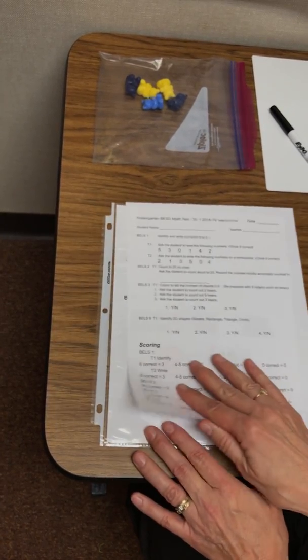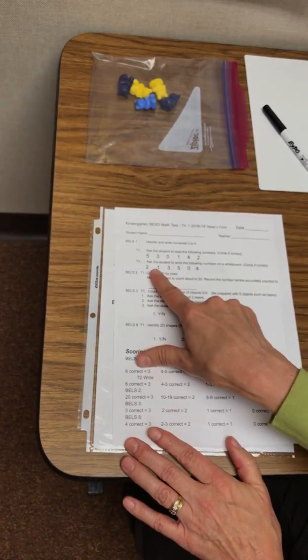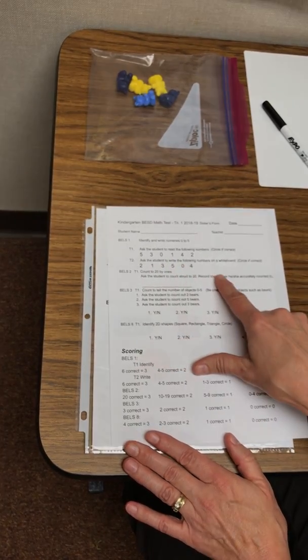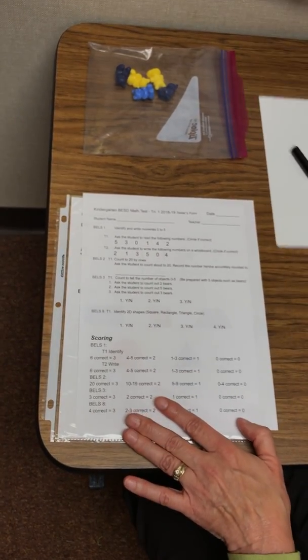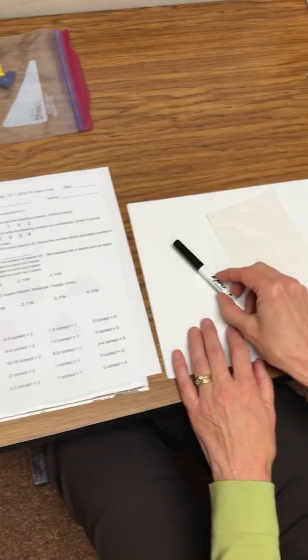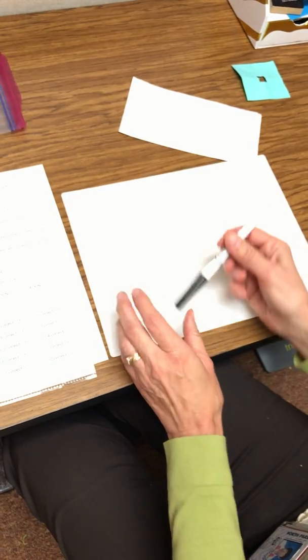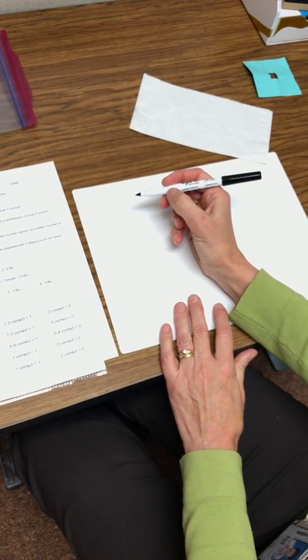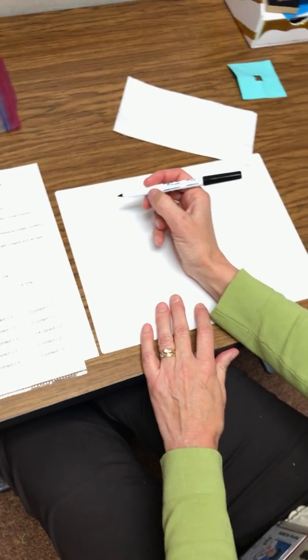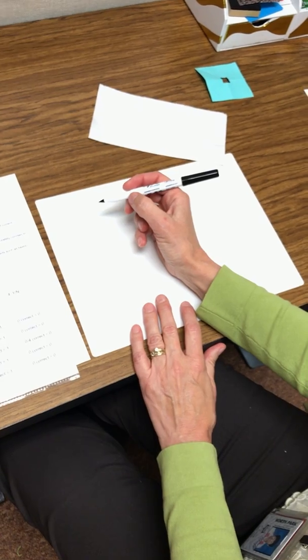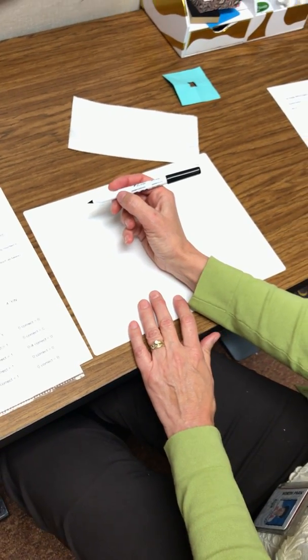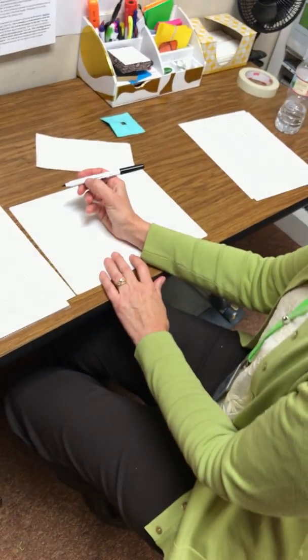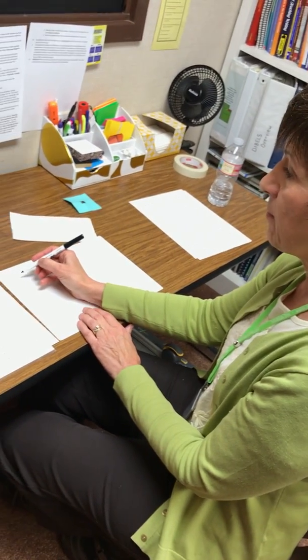On BELS Target 2, it says ask the students to write the following numbers on a whiteboard. So have a whiteboard, marker, and eraser ready. You would say, now I'm going to say some numbers. I want you to write the numbers that I say. The first number I would like you to write is 2. Allow the student to write the number.